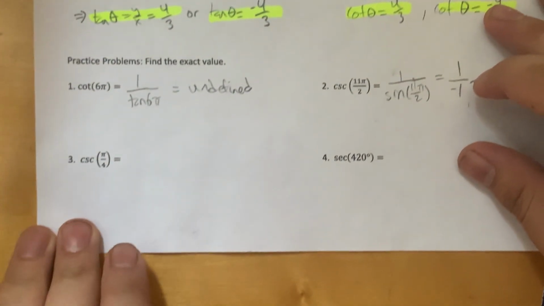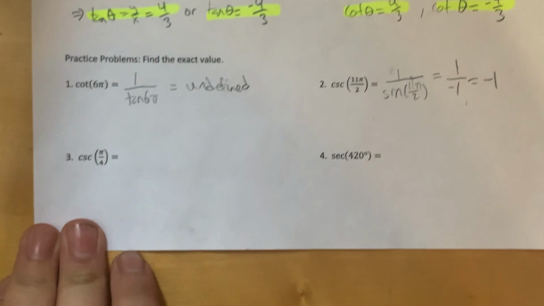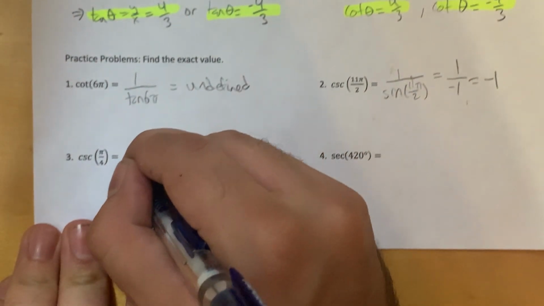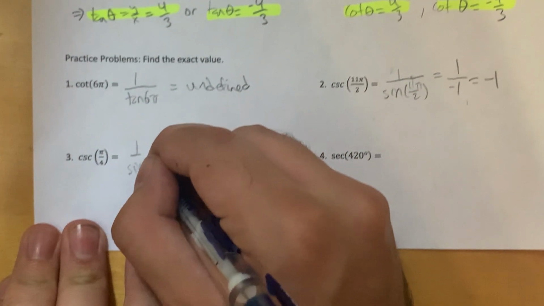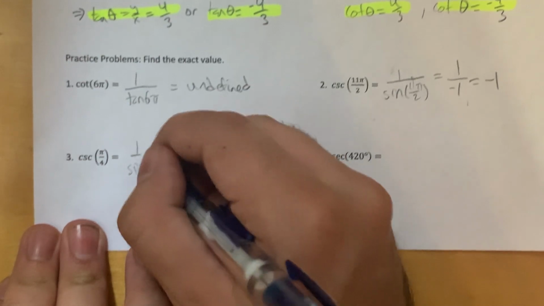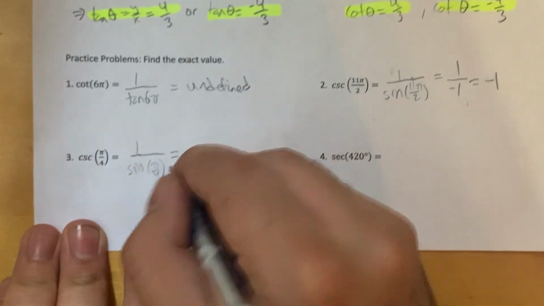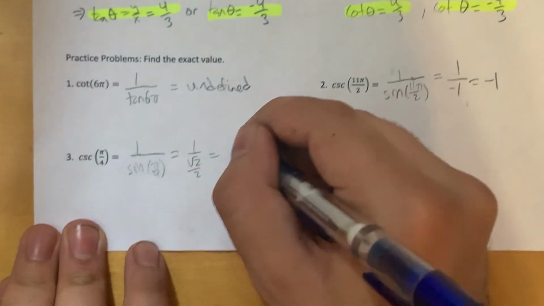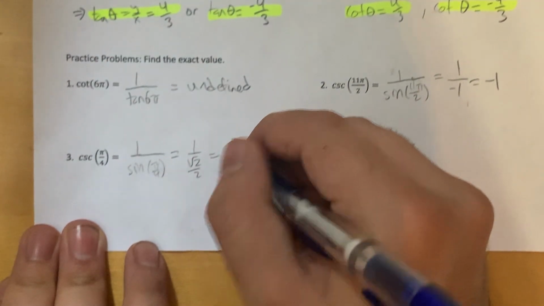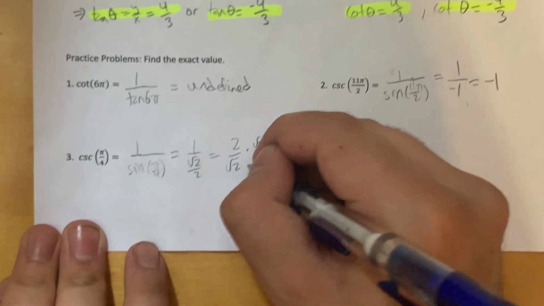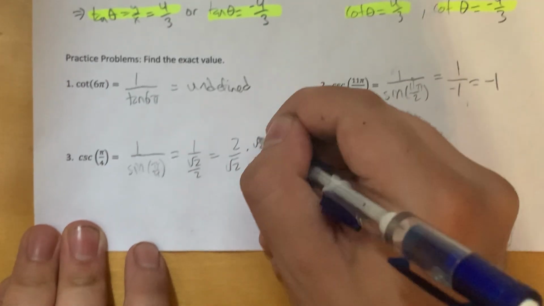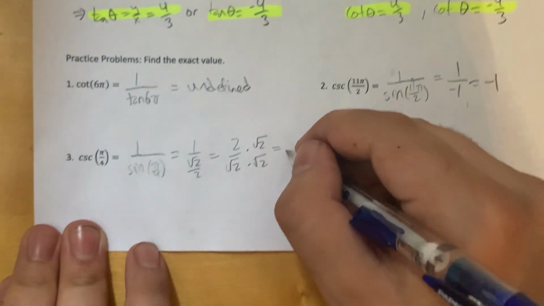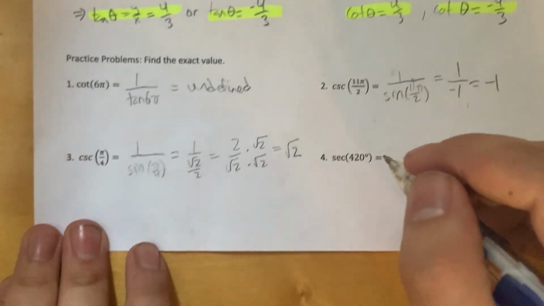Alright, so let's do this one. Cosecant pi over 4. What's it going to be? It's going to be 1 over sine pi over 4, because we already did that. What do we get? 1 over root 2 over 2, which equals 2 over root 2, which we multiply top and bottom by root 2. And we get, yep, root 2.